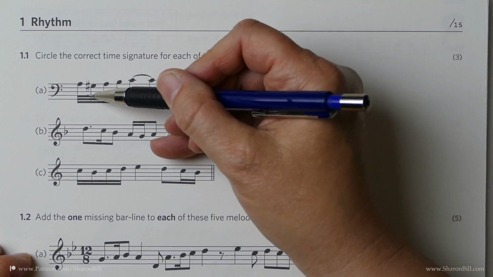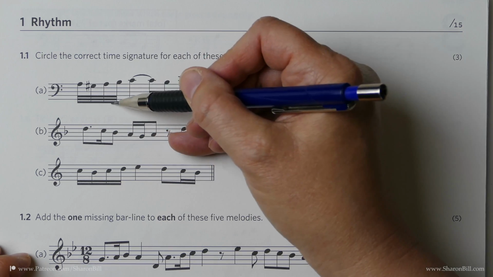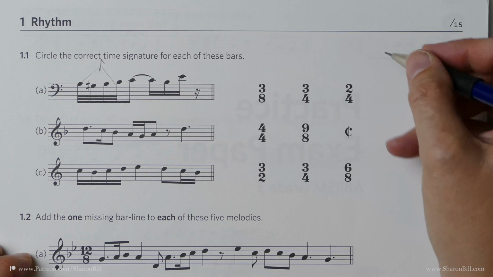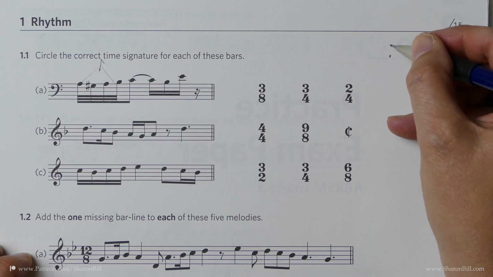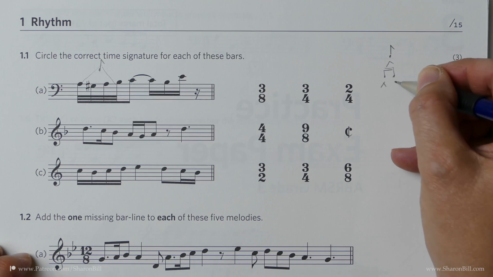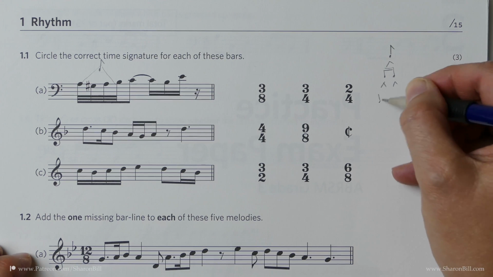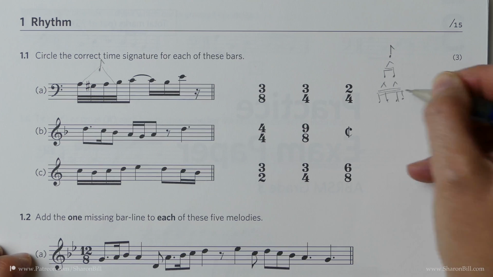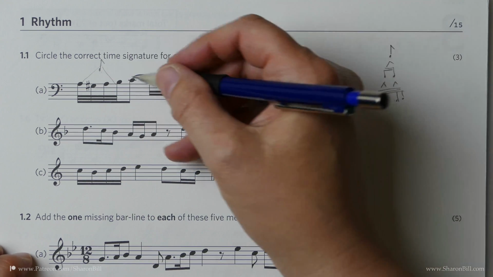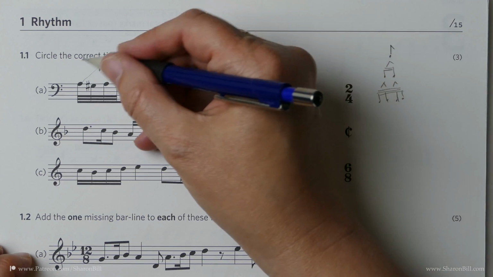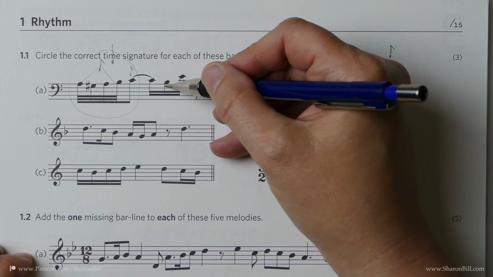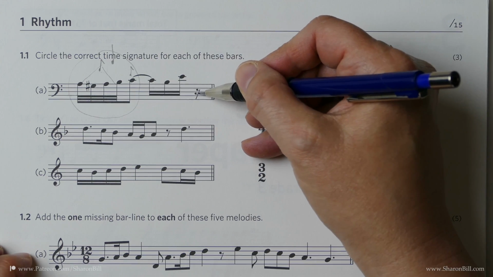So we have here 4 demi-semiquavers, which we know makes a quaver, because if you think about it, we have 1 quaver, which equals 2 semiquavers, which divides into 4 demi-semis. So we know that 4 demi-semiquavers makes a quaver. And then here's another quaver. So this is a crotchet beat. And then we have 1, 2, 3 semiquavers plus a semiquaver rest.